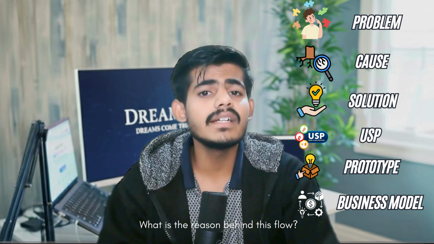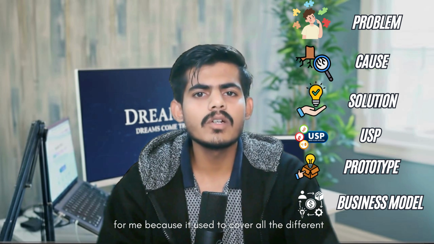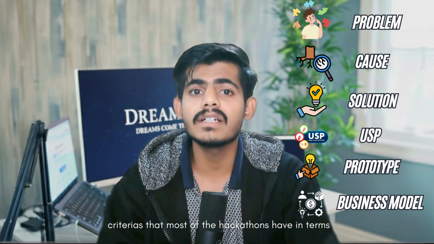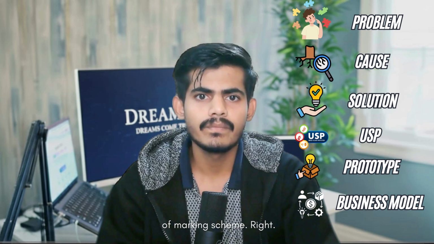What is the reason behind this flow? It was the best considered flow for me because it used to cover all the different criterias that most of the hackathons have in terms of marking scheme, right?